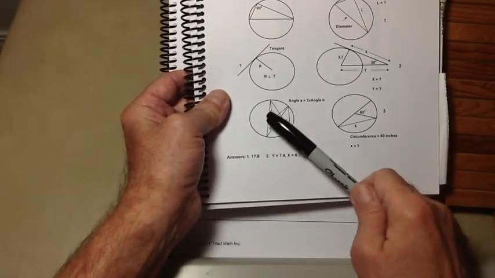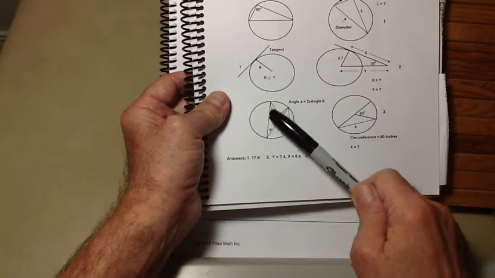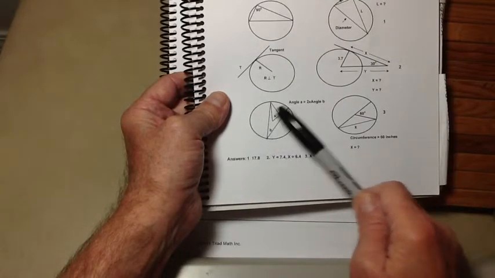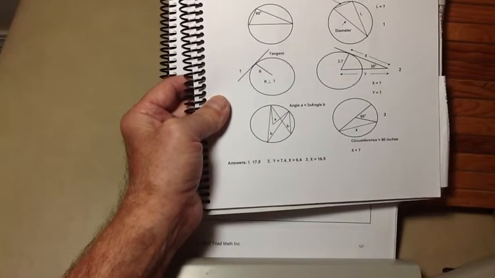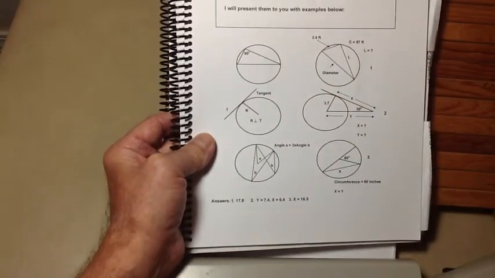We talk about the fact that the inscribed angle here is half of the central angle, and that lets us solve other problems. And so there's a lot of things you can do, and we give you a lot of examples in this that's very useful and important in practical math.